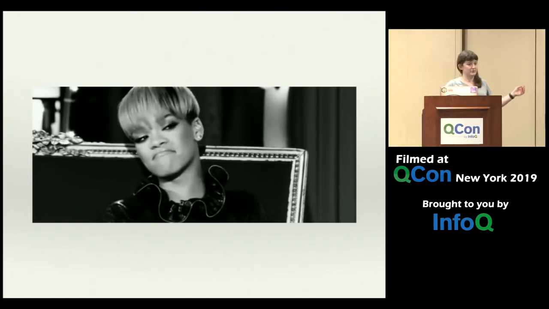Who else here is a lazy programmer? Good. This is a value. Being lazy is good. About computers, not about people, though.